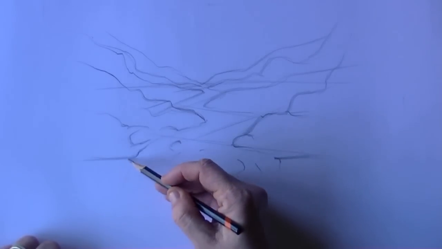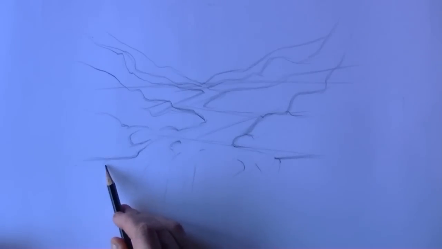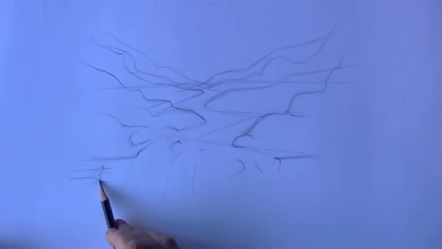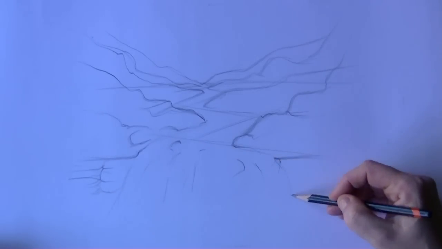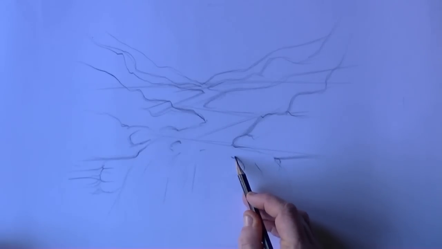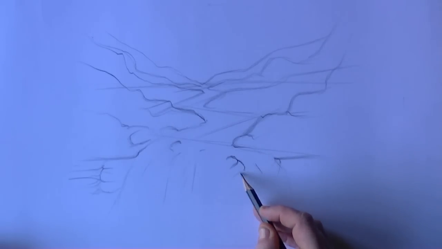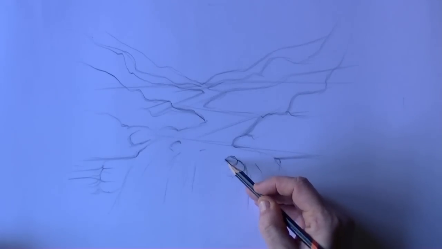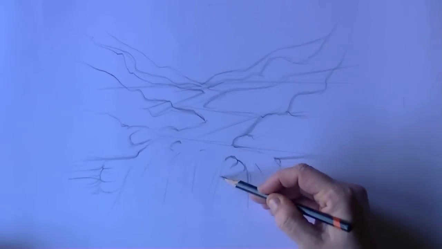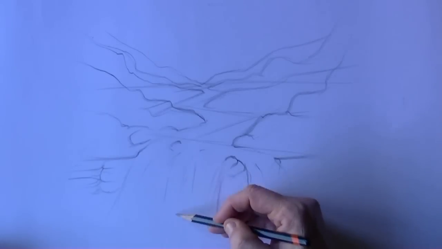This is where the water is falling down. Here you can see the edge of the mountain, the steep wall of rock, if you like. Here I'm deciding the formations of which the water falls down.